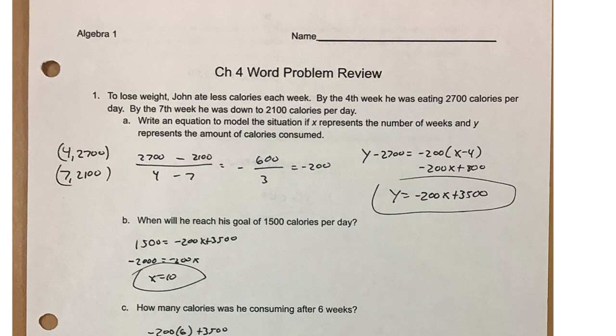What I did is I noticed that in the first question, 4 was being related to 2,700 and 7 was being related to 2,100. So I wrote those as 2 ordered pairs, found the slope between those two, which you can see right here, was negative 200. I picked a point, which was 4 comma 2,700, used my point slope form. When I solved, I got y equals negative 200x plus 3,500.